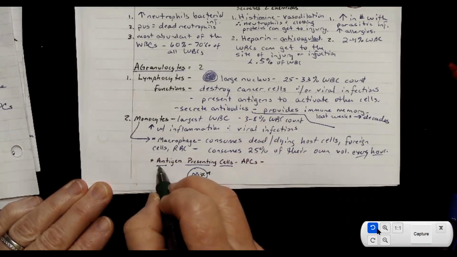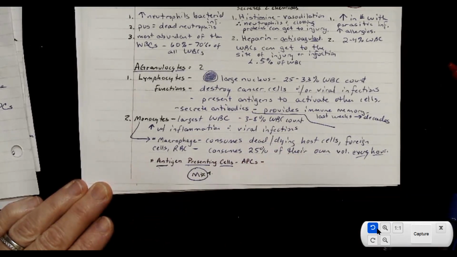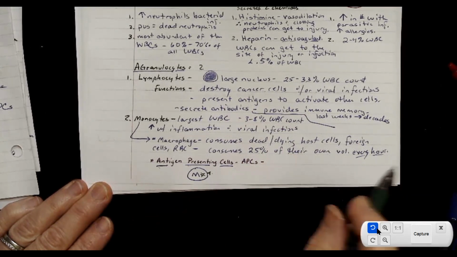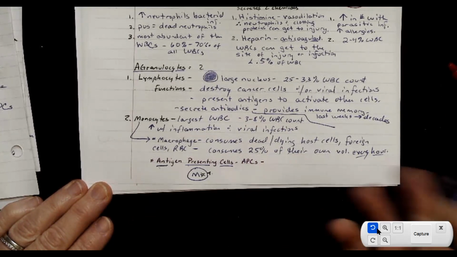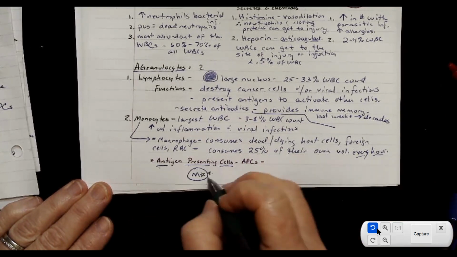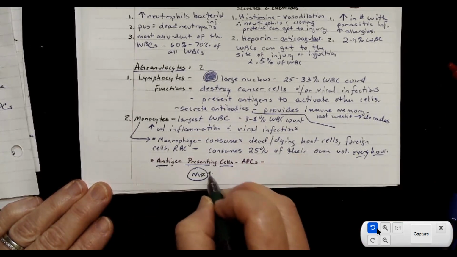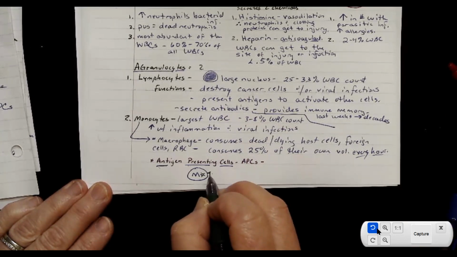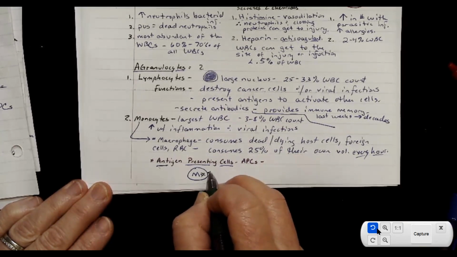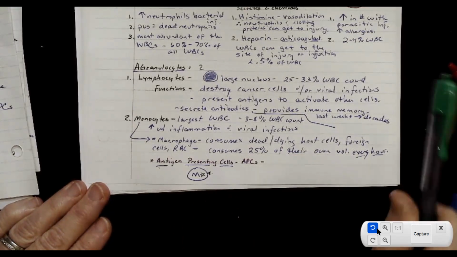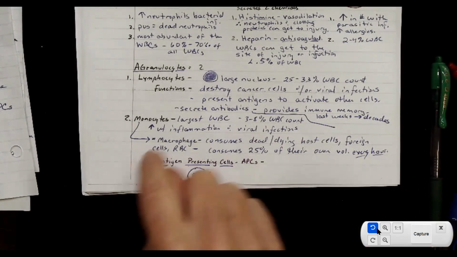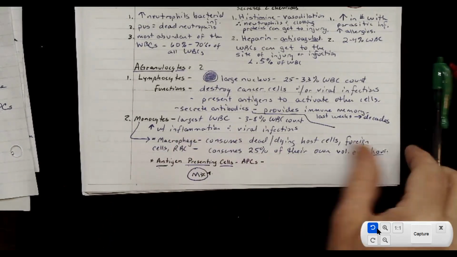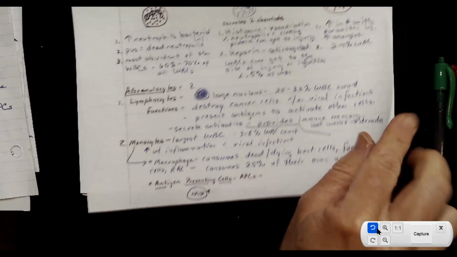So this is considered an antigen presenting cell. There's 3 or 4 of these, and I'll tell you about them as we go. But basically it's a cell that will present a fragment of whatever it's breaking down, like an alarm to other cells to start an immune response to whatever pathogen this macrophage might have consumed. That's just a little bit basic.